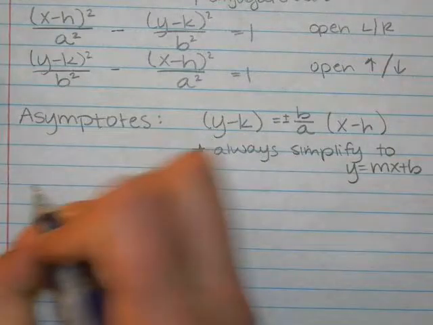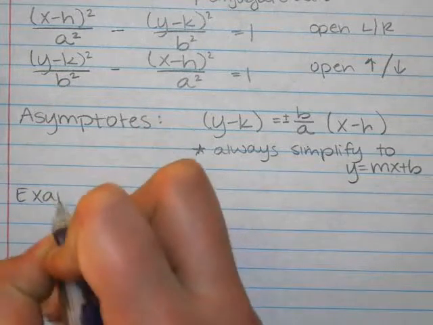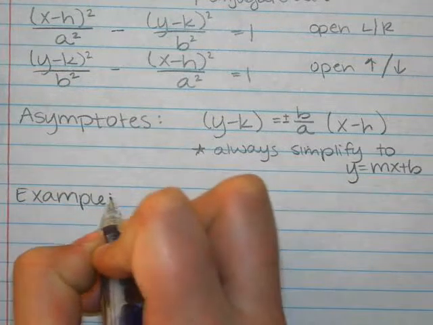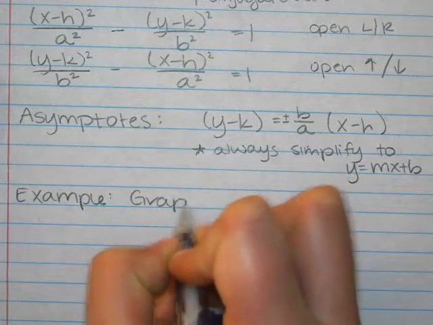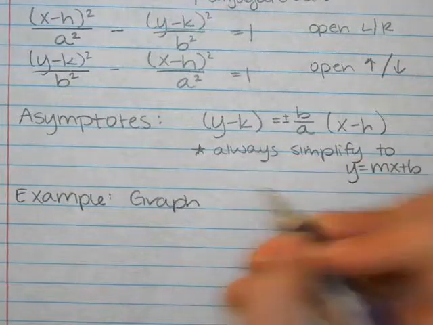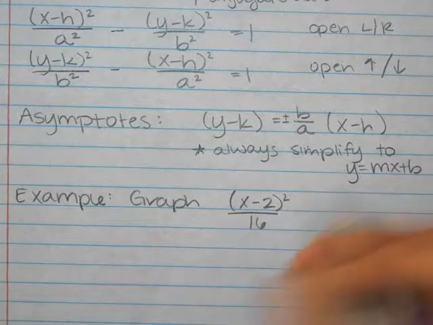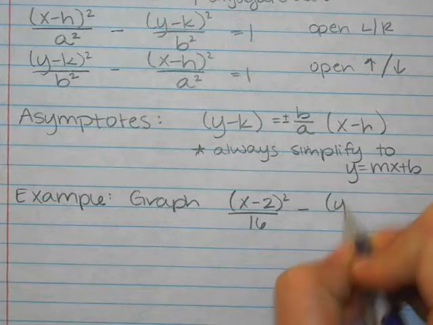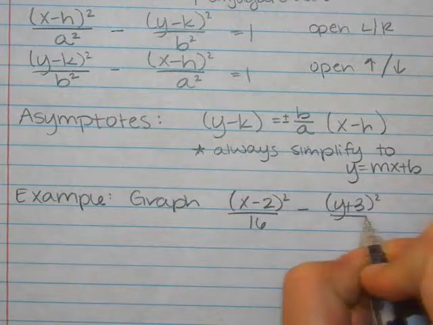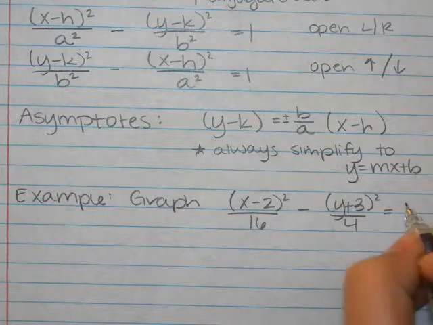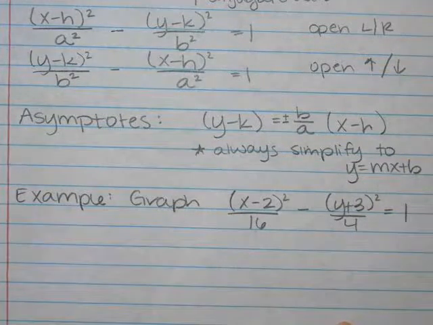Okay, so we are going to graph x minus 2 squared over 16 minus y plus 3 squared over 4 equals 1. And once we find it, we're going to get all the things.